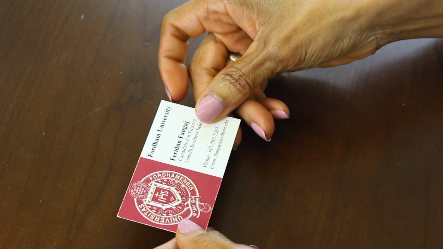So if you don't go for the traditional Fordham card, you might want to go for something like this, which is a two-tone card that utilizes Fordham's crest. The thing about business cards is they're touchy-feely. So when you touch this particular crest, it's raised, and the cardstock itself is not thin.